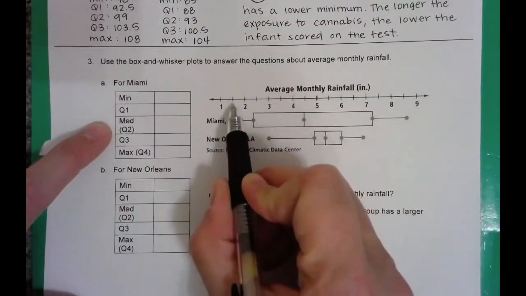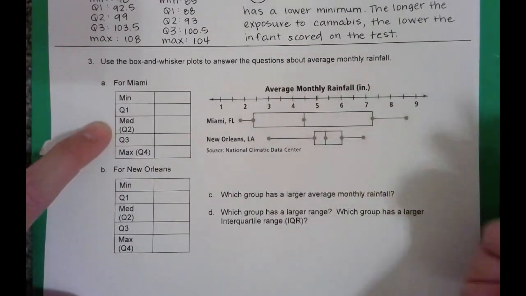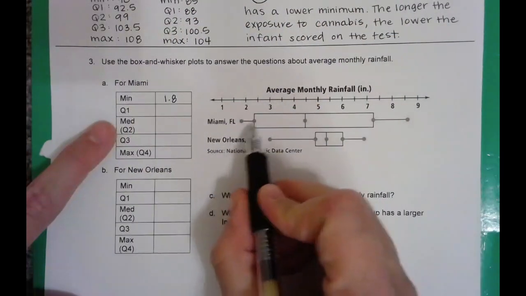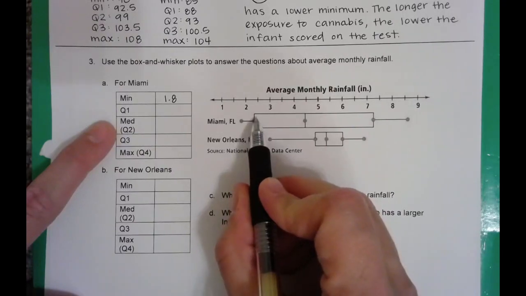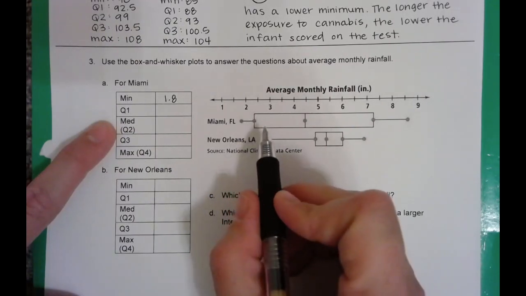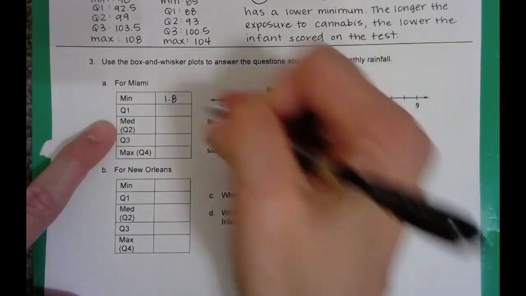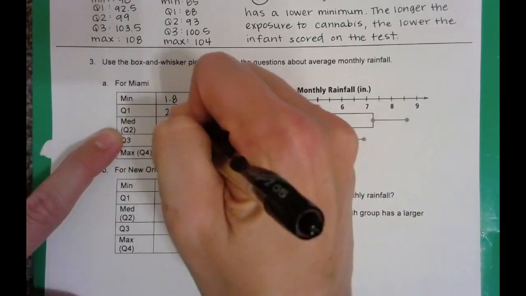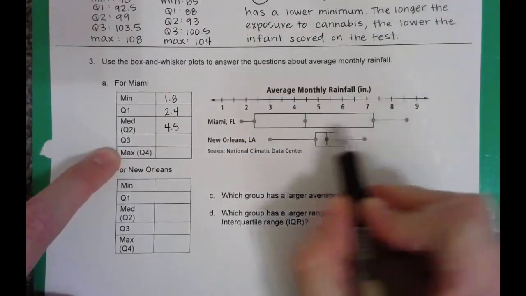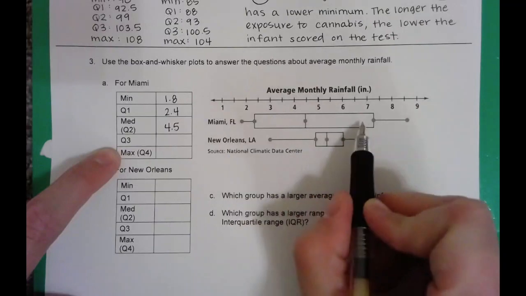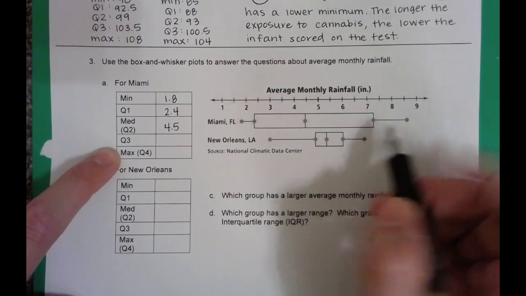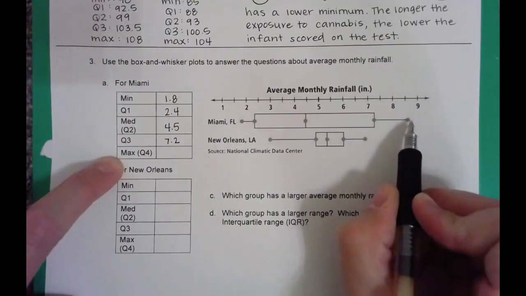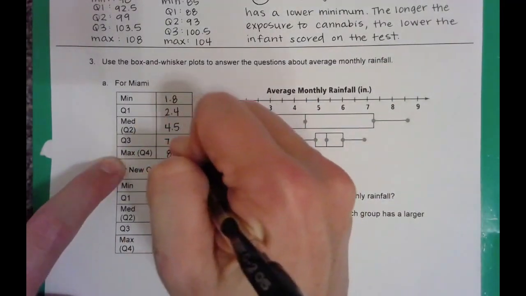For Miami, Florida, it looks like the minimum, we're just estimating, so it looks like it's maybe about 1.8. Q1 is the point that starts the box. And so, I don't know, maybe 2.4. Again, these are just estimates. The median looks like it's right around 4.5. Again, we're rounding to the nearest tenth, it's fine. The median's the line that goes through the interior of the box. This one's maybe 7.2 for Q3. Again, these are just rough estimates. And then for the maximum, it looks like it's at about 8.6 or maybe 8.7.